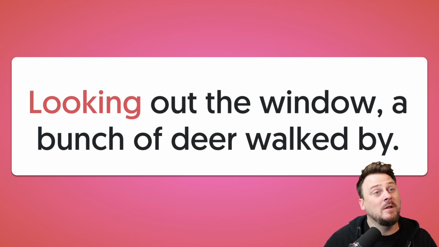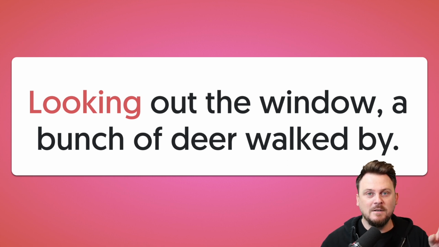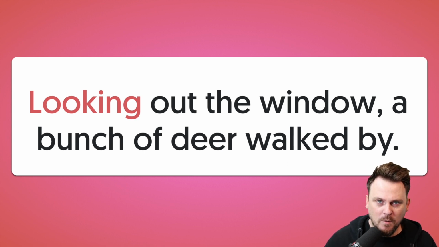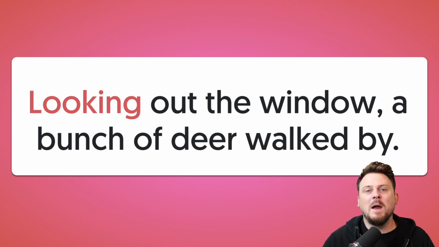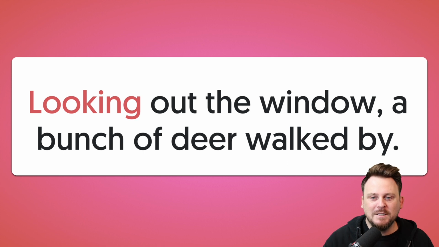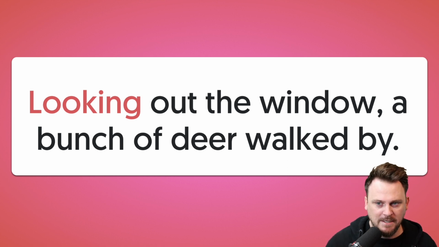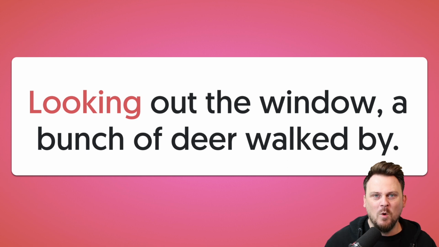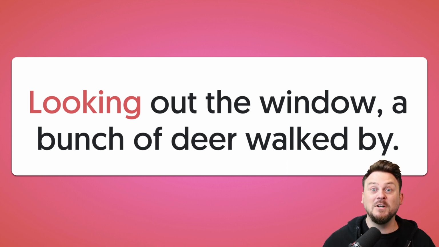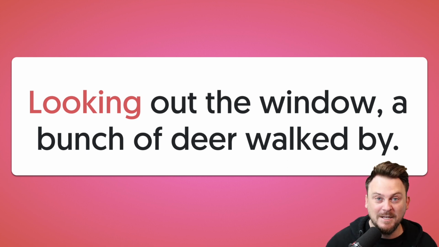And as you see me looking out the window, you then imagine that, oh, look, some deer, and the deer walk by. Okay, so to you, this might make sense, and we can understand what it means because of who is saying it, the context, right? But if we just focus on the grammar alone, and that's all we look at, a bunch of deer walked by is the subject. A bunch of deer. That's the subject of the sentence.